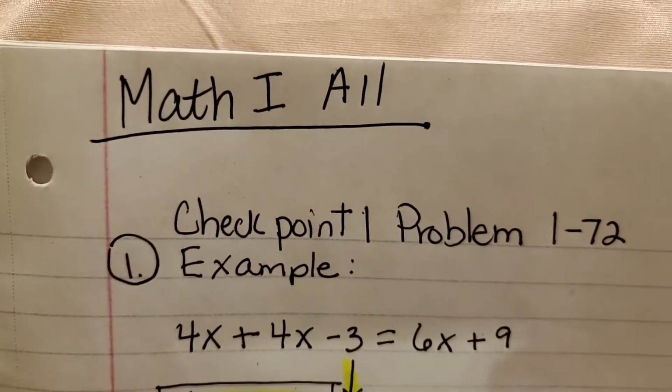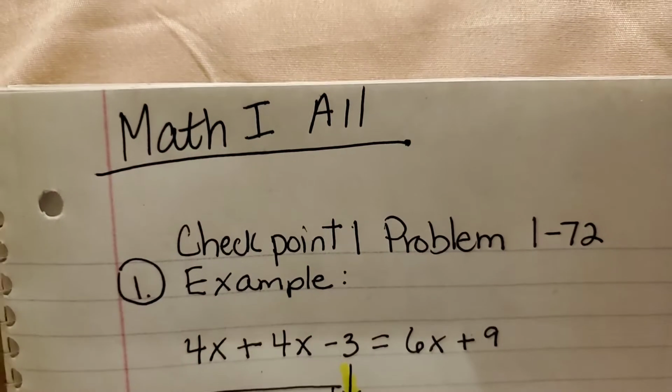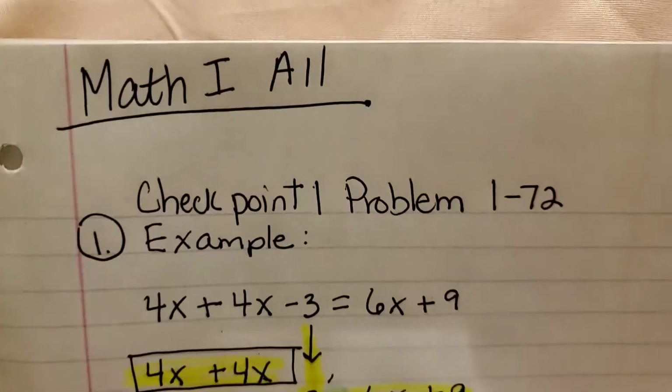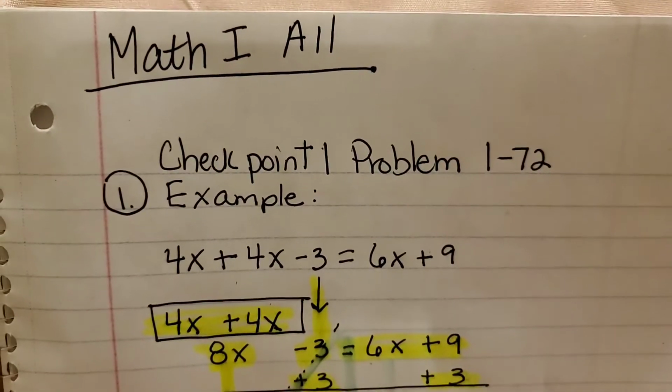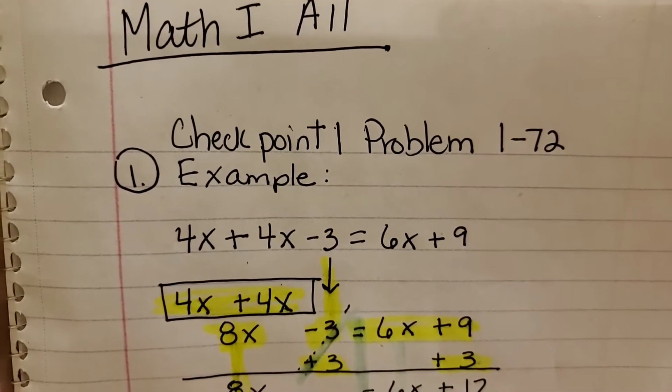This is for Math 1 students. You have 3 assignments in your Google Classroom. This is the first one I saw posted, was checkpoint 1, problem 172.